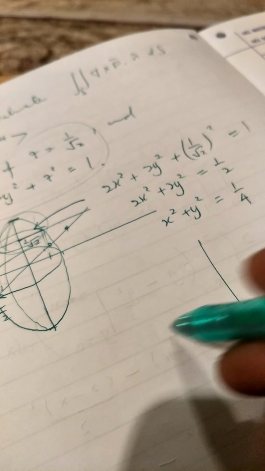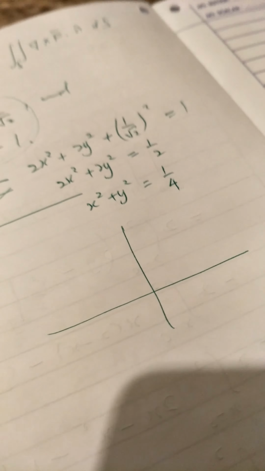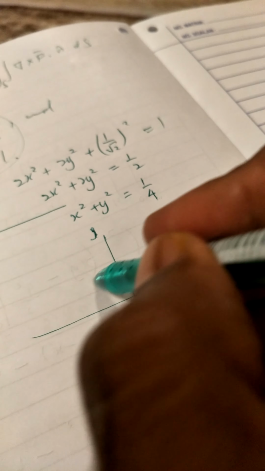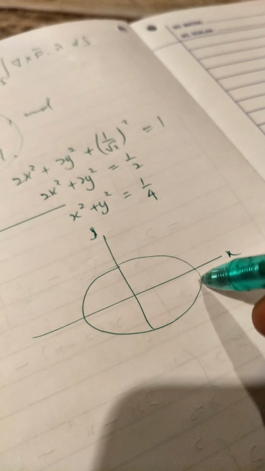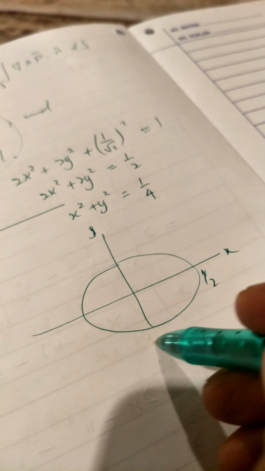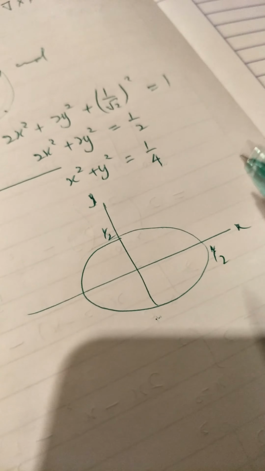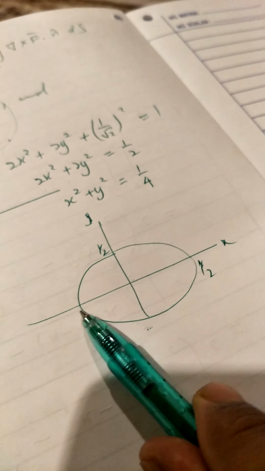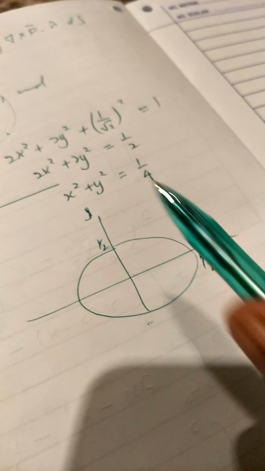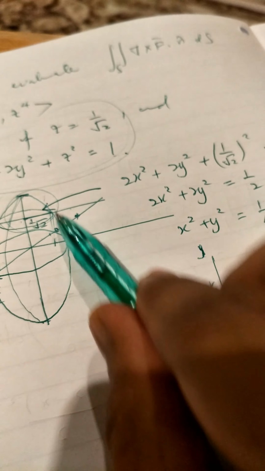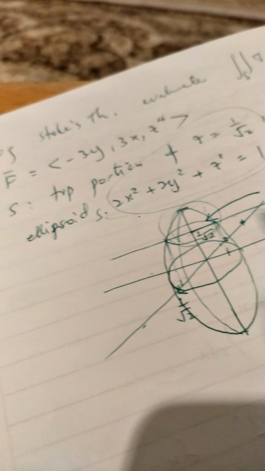So if you transfer this into the xy plane, we have a circle of radius half. And on z we have, of course, a surface here. So we have the surface.